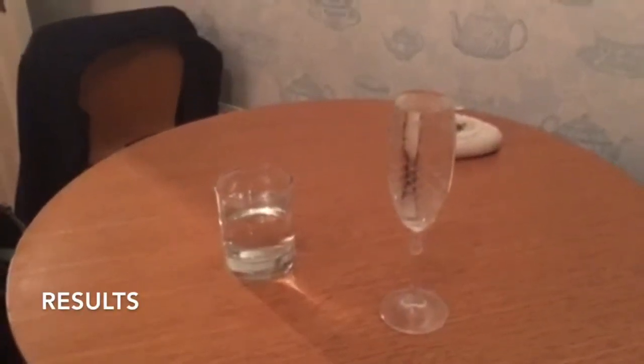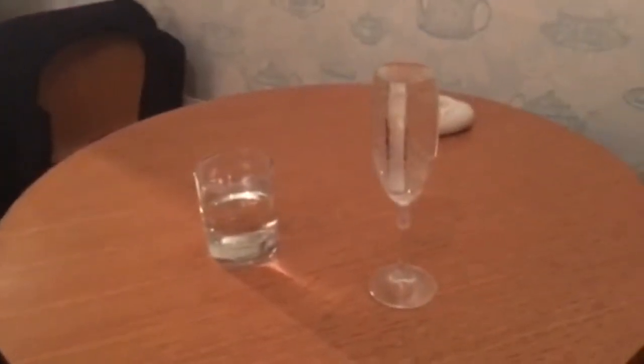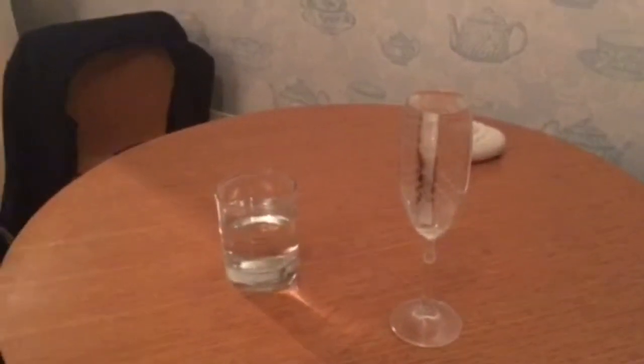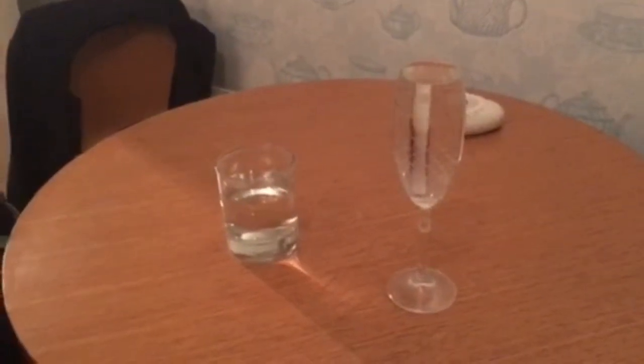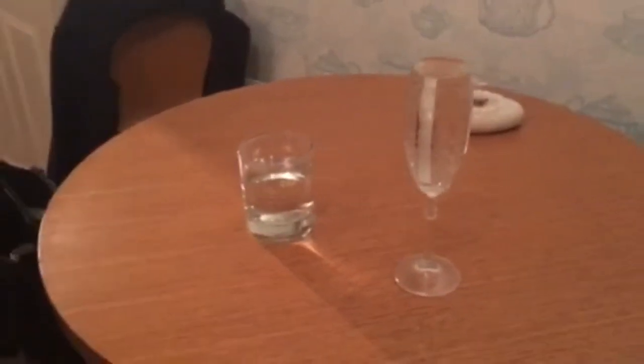I have my willing participant here, who is my mum, who's Alison Gordon. Unfortunately I can't show her on film though because she has her work uniform on and I can't disclose where she works. So for the experiment, I would like you to choose which glass you think has the most liquid in it and give a reason why.